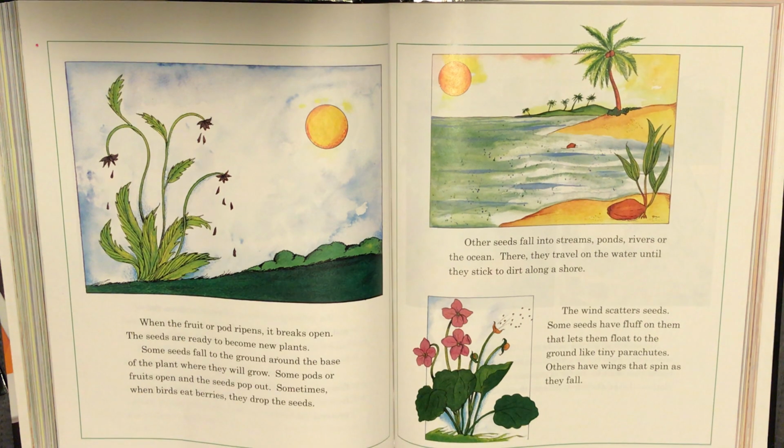When the fruit or pod ripens, it breaks open. The seeds are ready to become new plants. Some seeds fall to the ground around the base of the plant where they will grow. Some pods or fruits open and the seeds pop out. Sometimes when birds eat berries, they drop the seeds. Other seeds fall into streams, ponds, rivers, or the ocean. There they travel on the water until they stick to dirt along a shore.